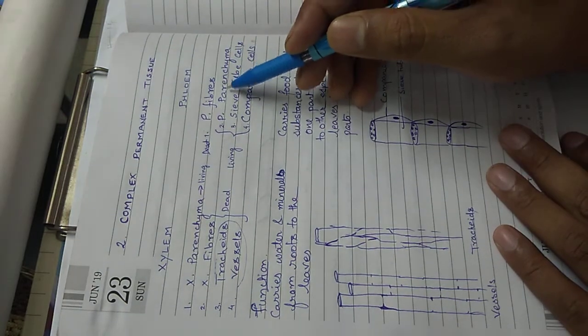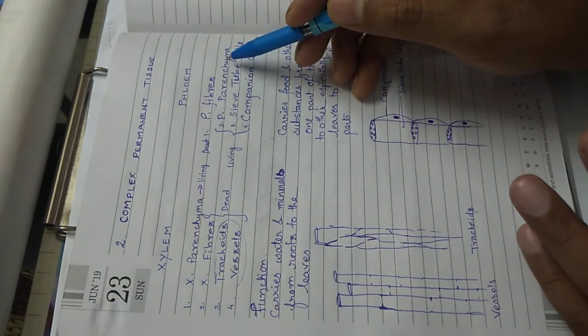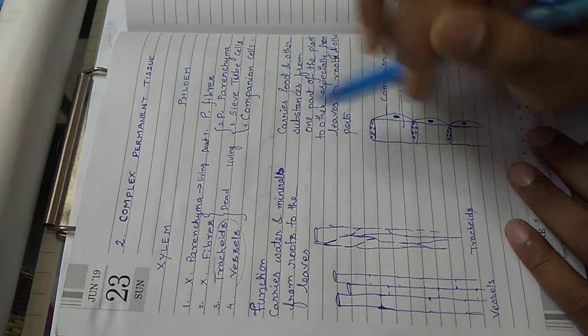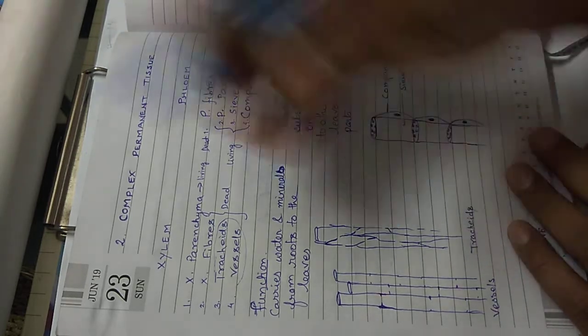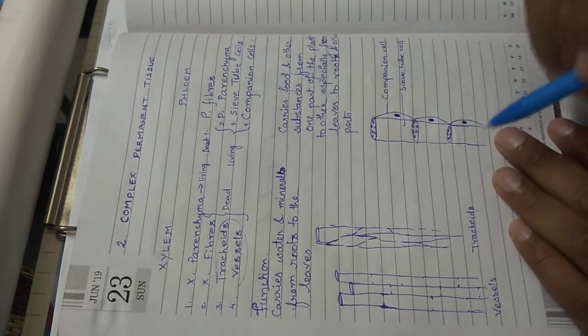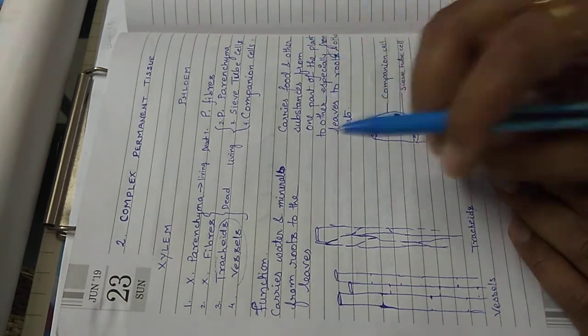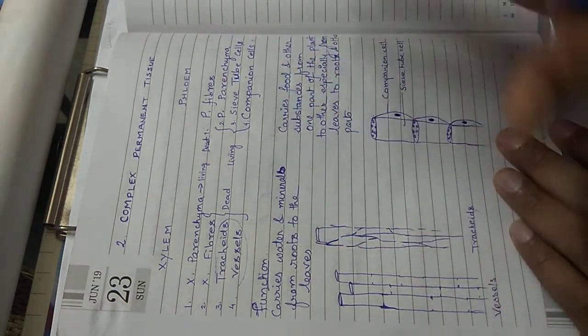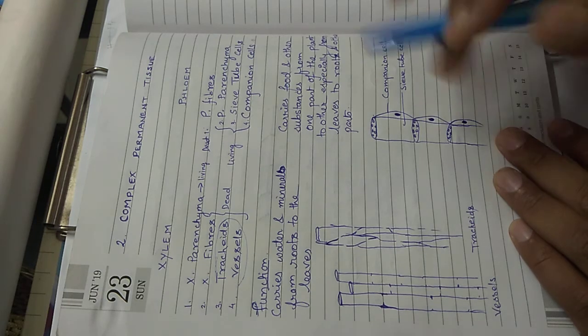And similarly here also, parenchyma will act as packing tissue and fiber will provide mechanical strength. The function of carrying water and minerals will be performed by tracheids and vessels. What is the function of phloem? Phloem carries food and other substances from one part of the plant to other part.